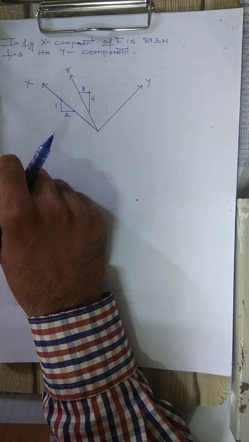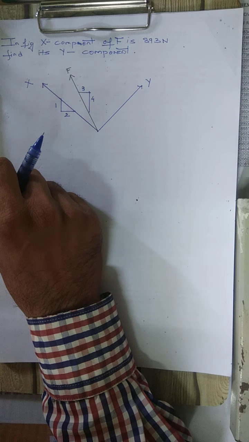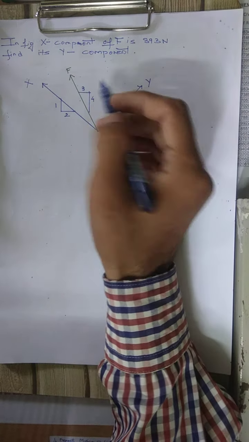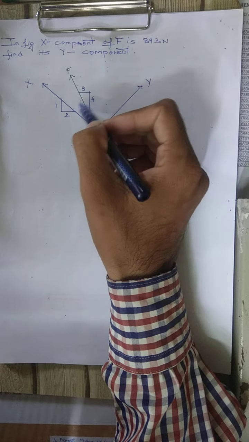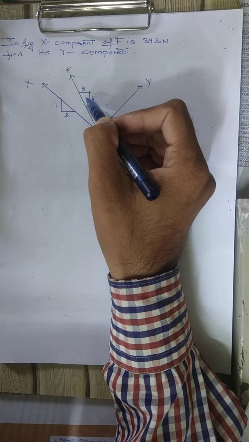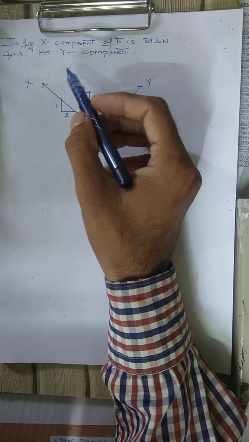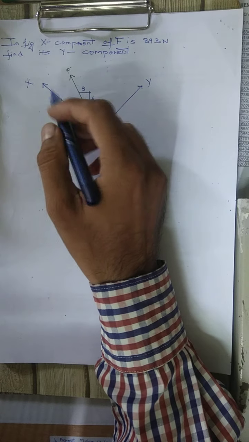Related to that, today we will solve some more numericals on how to find the x and y components. We will have a different concept in today's problem, in which the angle made by the force F is mentioned in the form of slopes. So I am reading the problem.